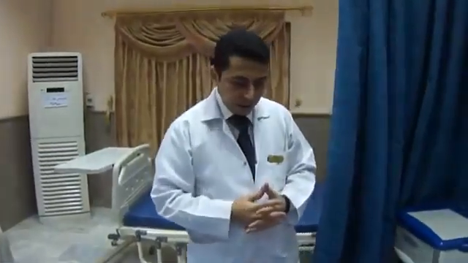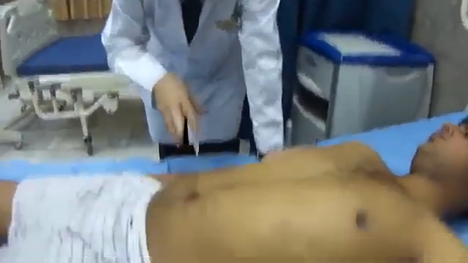Okay, all of these clinical suggestions and clinical findings are related to the first step in the inspection, which is the pattern of movement. The second step in the inspection of the abdomen is the contour of the abdomen. Let's look again at the abdomen.